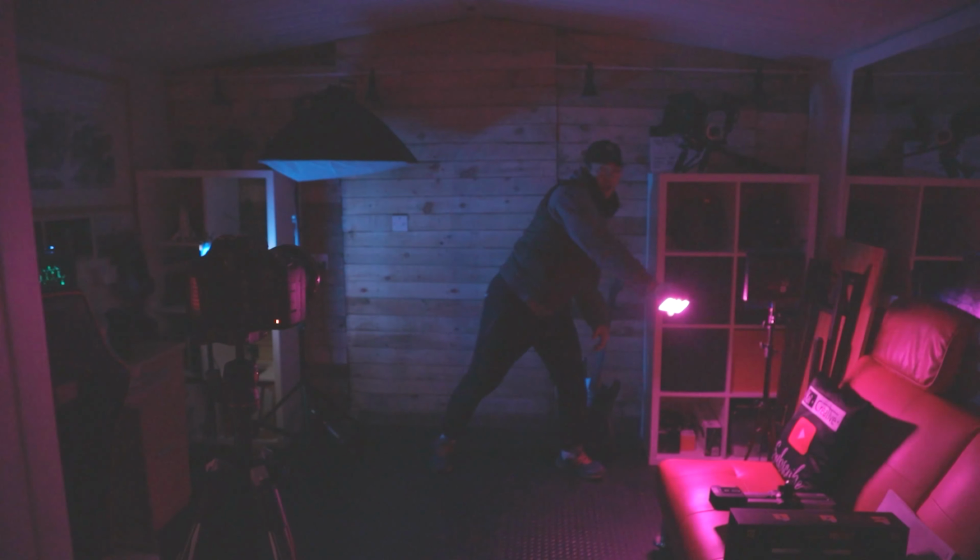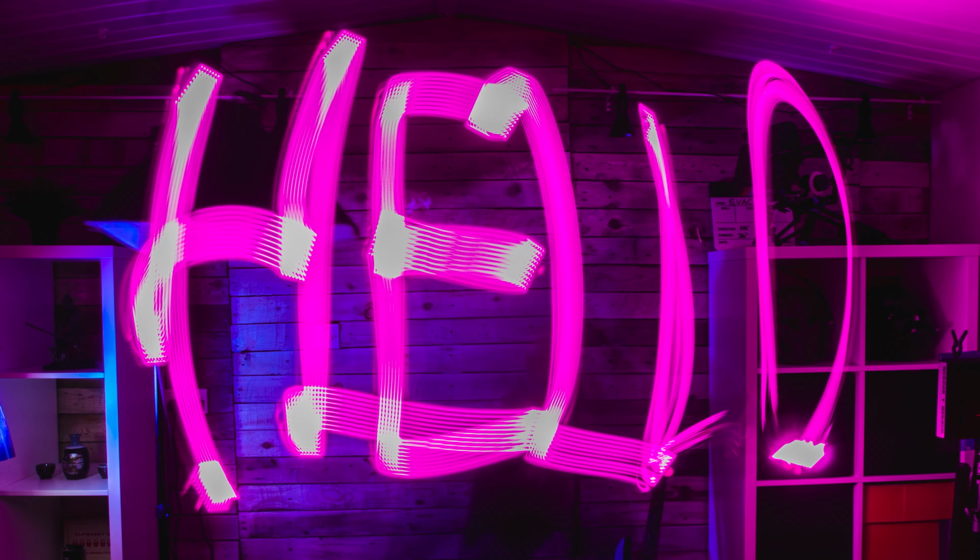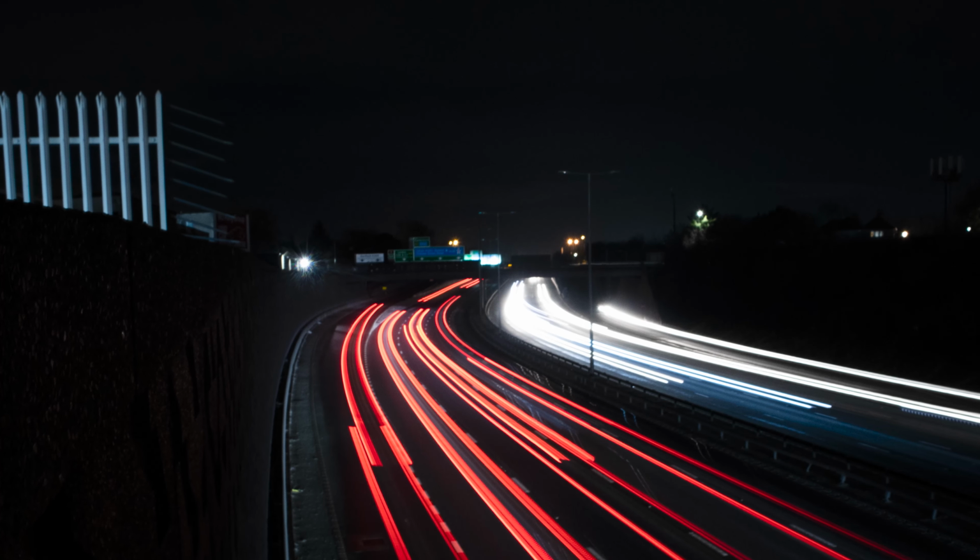And then the picture you capture will have that pattern of light. And it's a cool idea to just play around with different light sources like sparklers, LED panels, or even shooting moving cars on the highway.